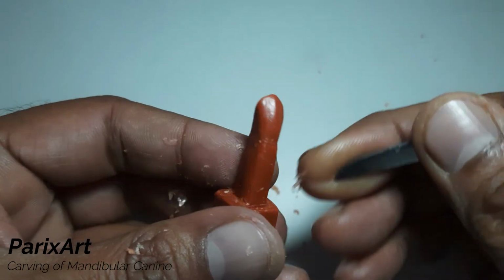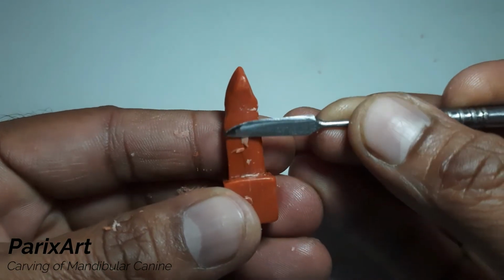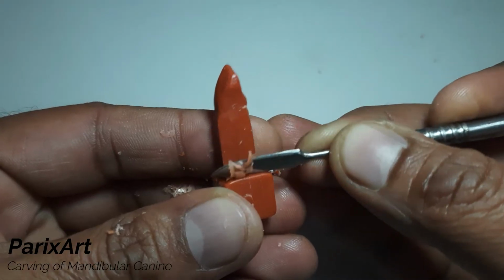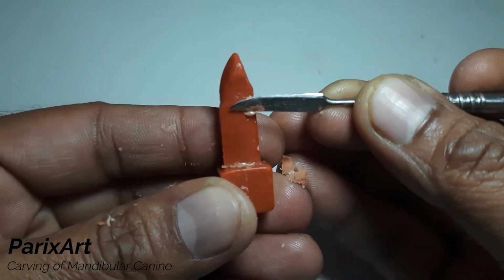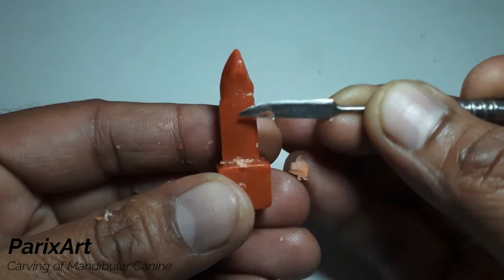Now we'll carve to give the root taper. Firm carver strokes from the back side of the carver with slightly more pressure as reaching to the apex.